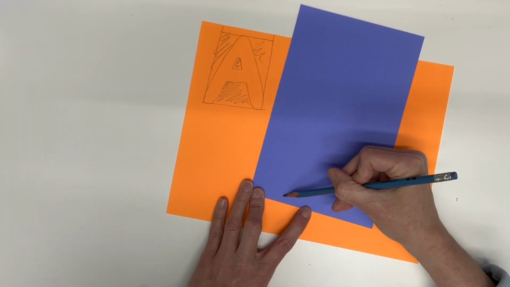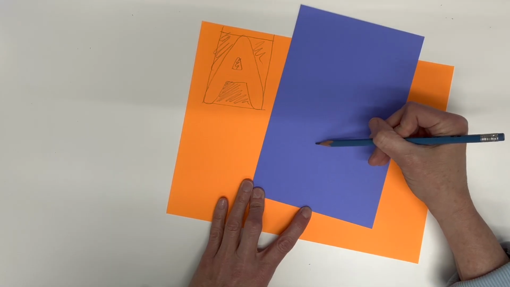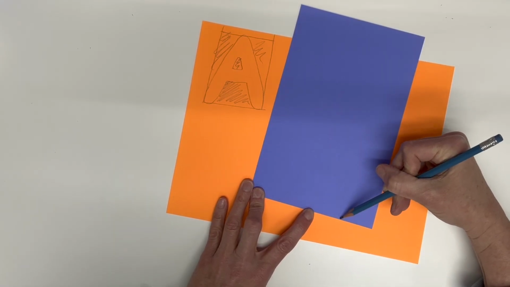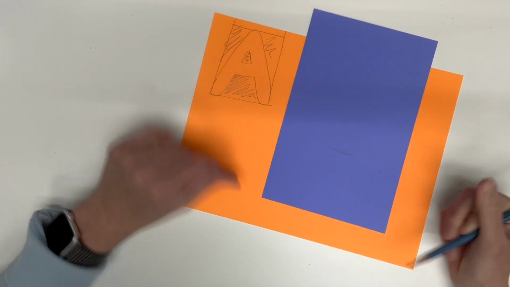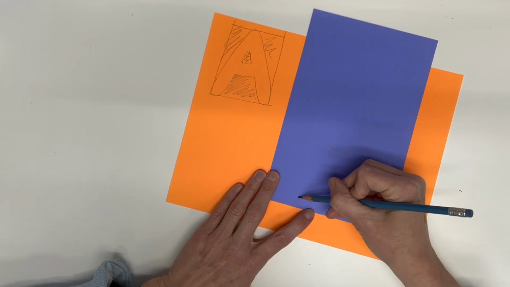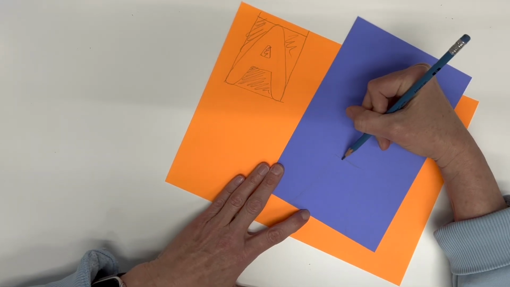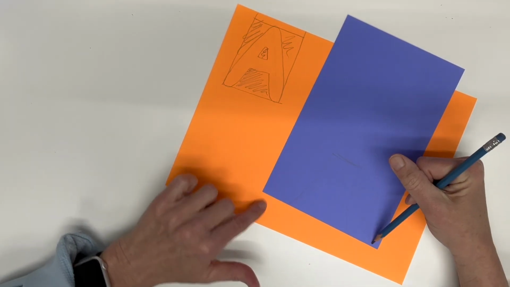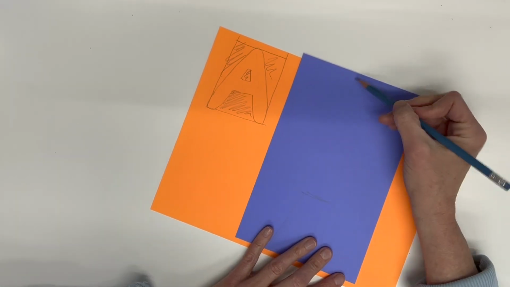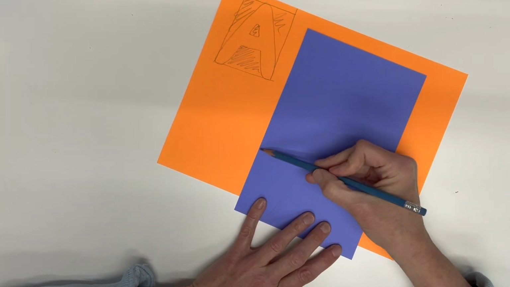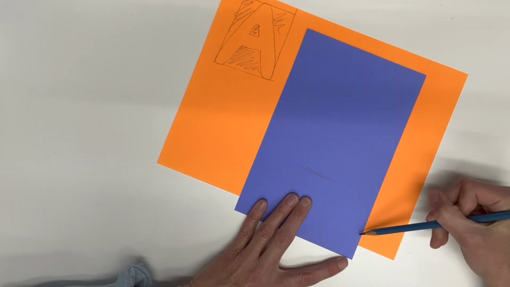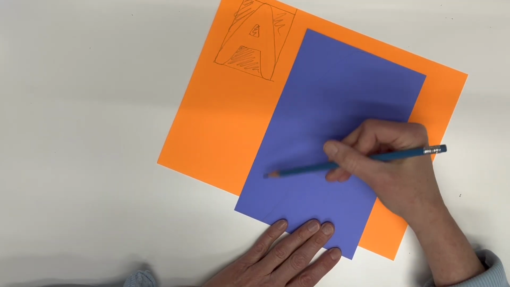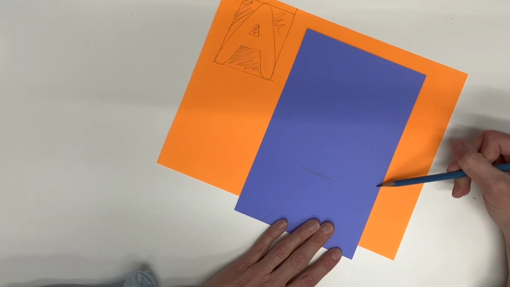It's going to be more narrow than the A that we already drew, because you want it to come all the way down to the edge, okay? And then you're going to come up here to the top. And leave these pretty big down here.